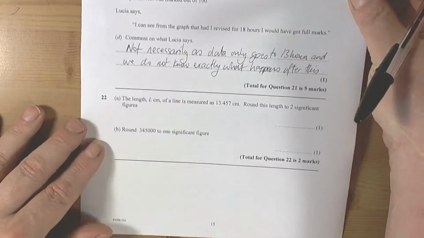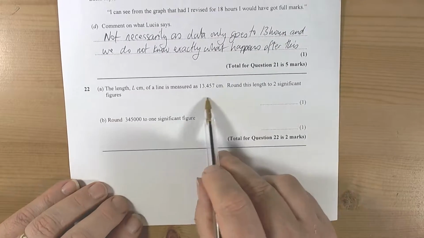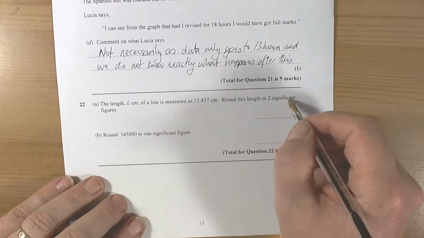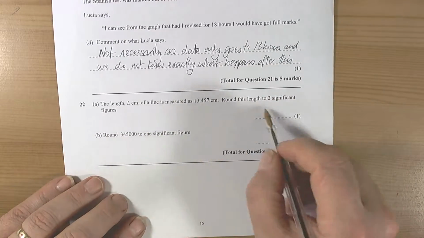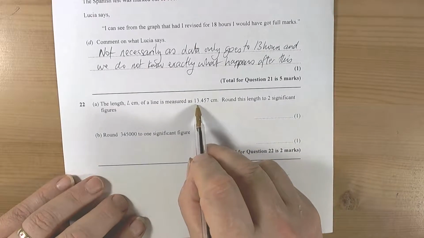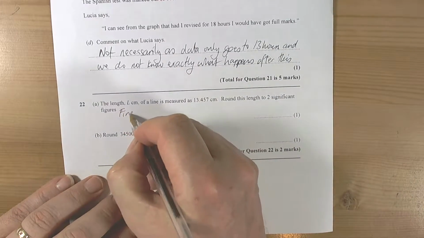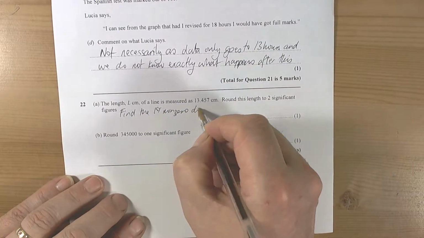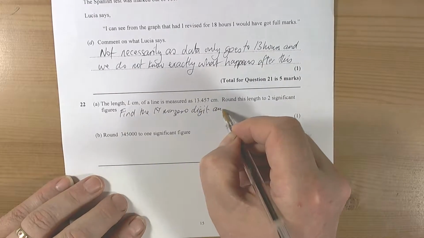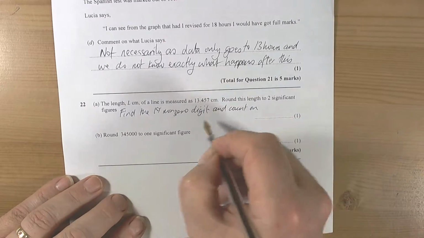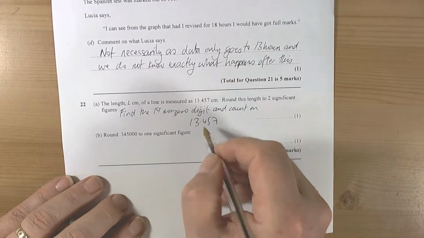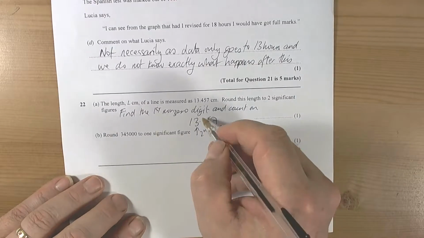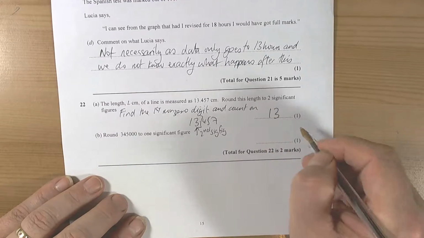The next question goes on and talks about rounding and significant figures. So it's measured as 13.457, round this length to 2 significant figures. What we've got to remember is that significant figures are about the first non-zero digit. So we find the first non-zero digit and count on. So for 13.457, this is the second significant figure. So the answer here will be 13.